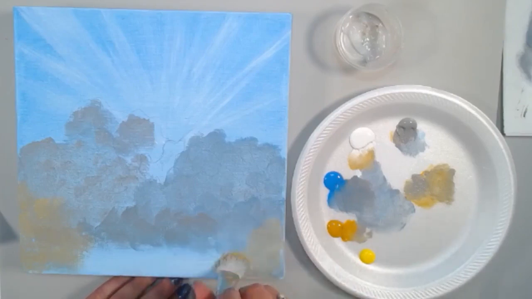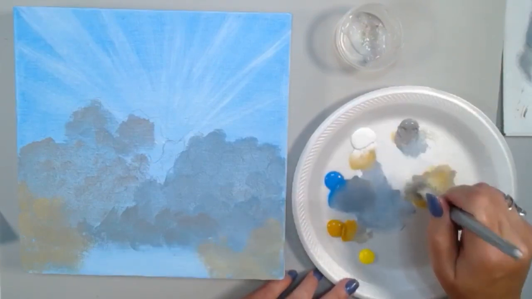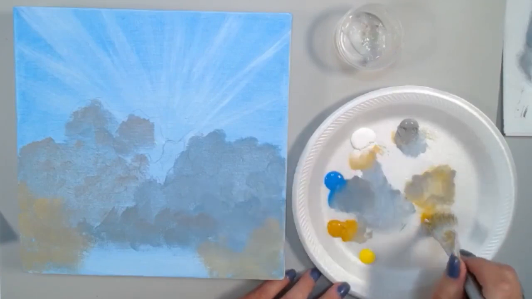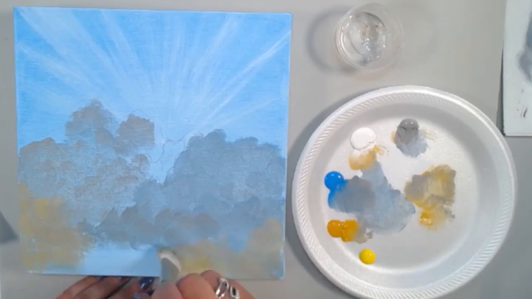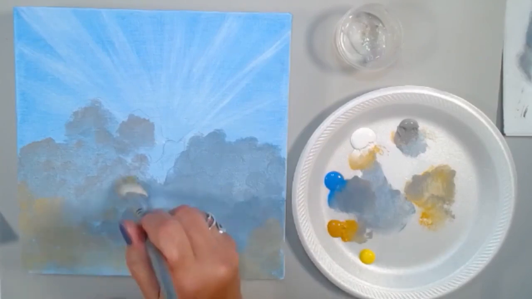All right, so if you look back at my original photograph, you'll see the yellow showing up down here. I talked about that in the beginning. So I'm going to come and get a little more of that gray and keep the yellow on this tip, a little touch of white, and we're going to come right through here. Okay, so it's lighting up kind of the bottom edge of these clouds.